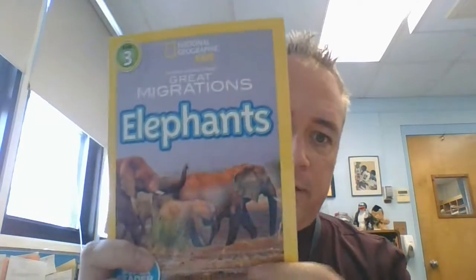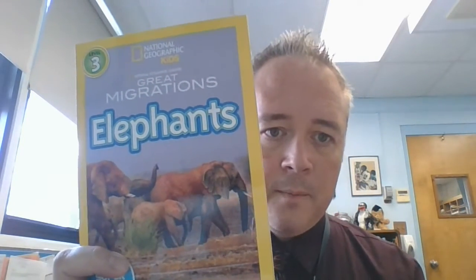Okay, so here's a nonfiction book that I'm reading, and it's about elephants. Okay, and so what I'm going to do is find some of these text features and look at them closely and start thinking right away before I even read the book. Okay? So let's take a look.